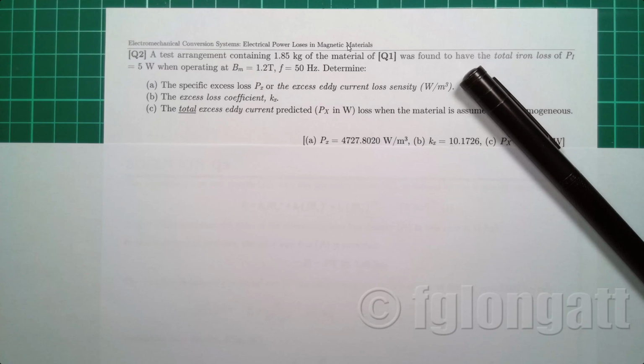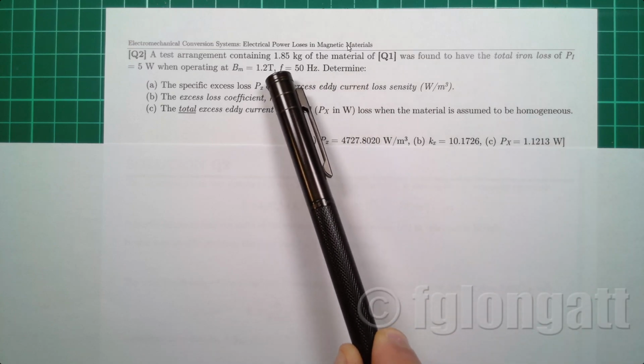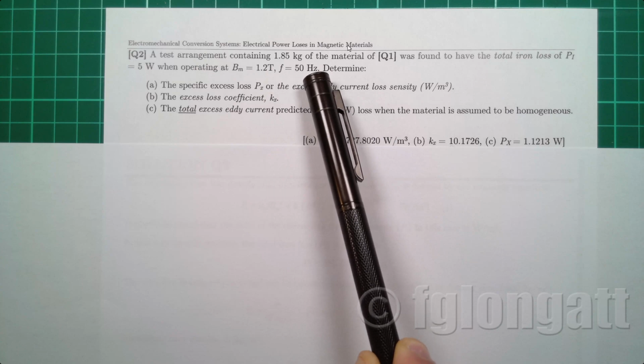And this total iron loss is obtained when the magnetic flux density applied to the material is 1.2 Tesla, and the frequency of the AC signal is 50 Hertz.